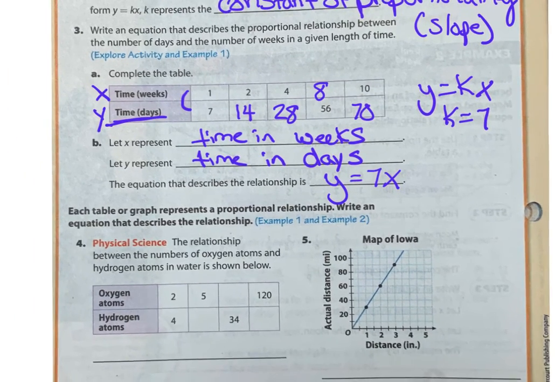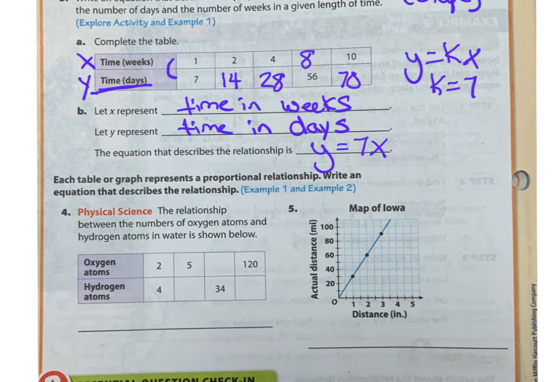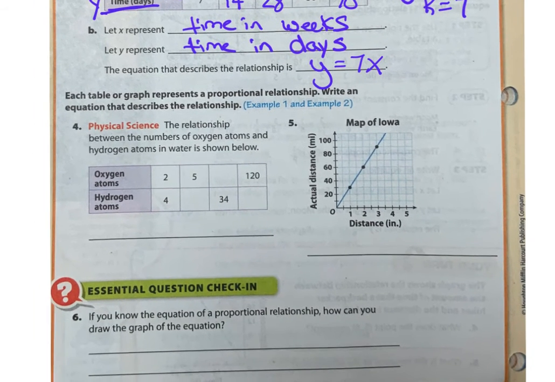The next one says each table or graph represents a proportional relationship. Write an equation that describes the relationship. So if we look at this table, the relationship between the number of oxygen atoms and hydrogen atoms in water is shown. H2O, right? Yep. So if I have 2 oxygen, I have 4 hydrogen. If I have 5 oxygen, how many hydrogen do I have? 10.